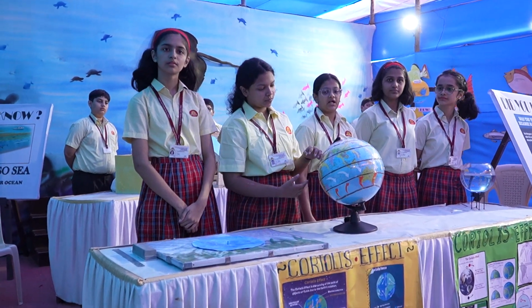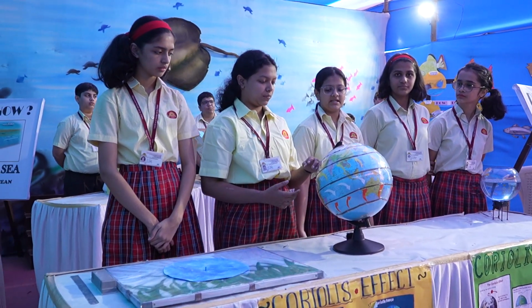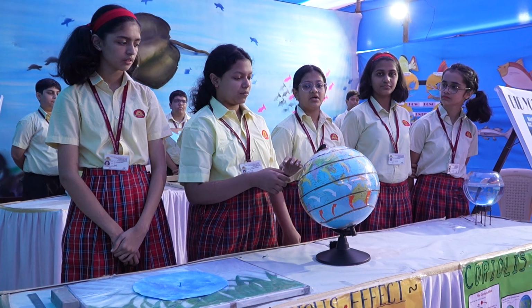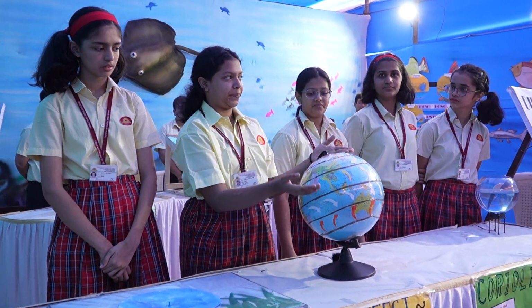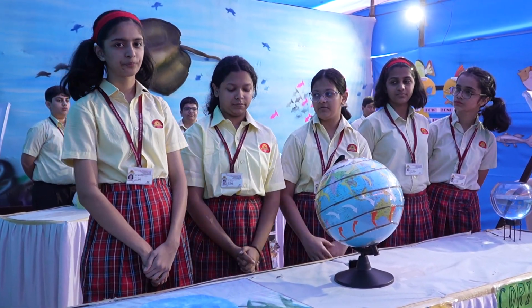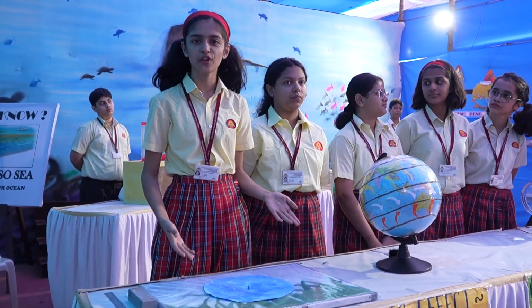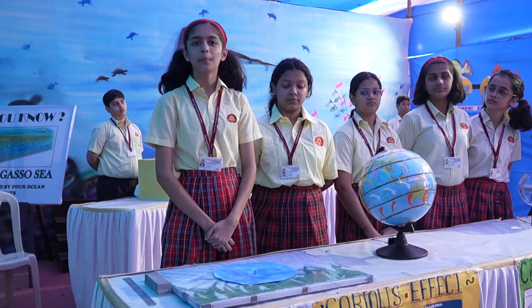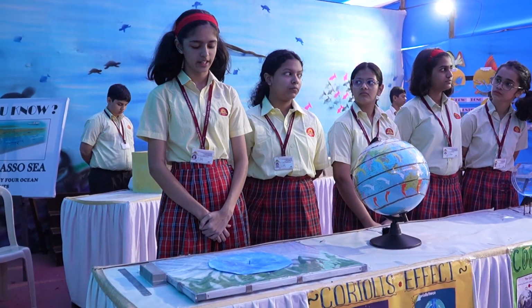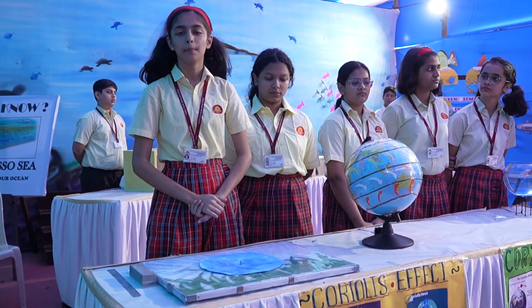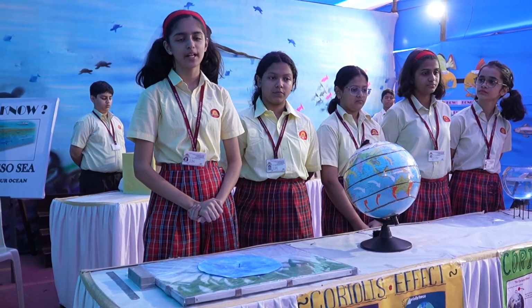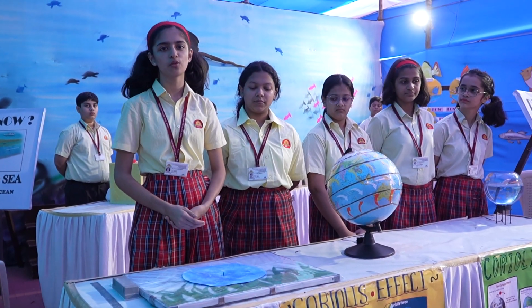As our Earth spins around its axis from west to east, there's a faster spin near the equator compared to the poles. Now let's see an experiment here. Have you ever seen a merry-go-round? Imagine you and your friend sitting in a merry-go-round pass a ball to each other while it is not rotating. It will move in a straight line. But if the ball is passed while the merry-go-round is rotating, it will move in a curved line.